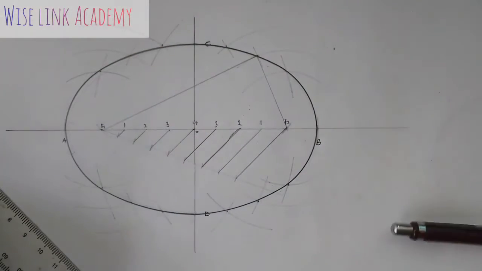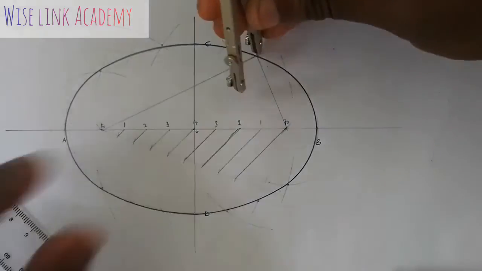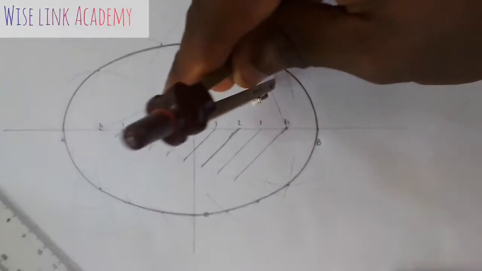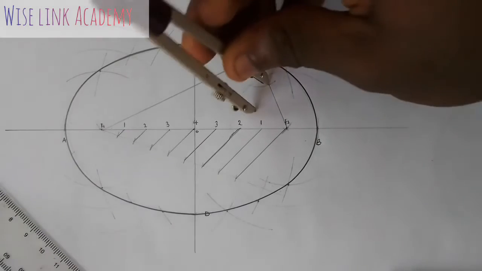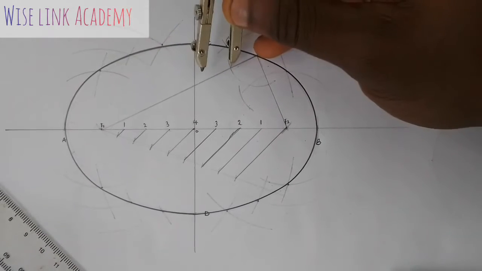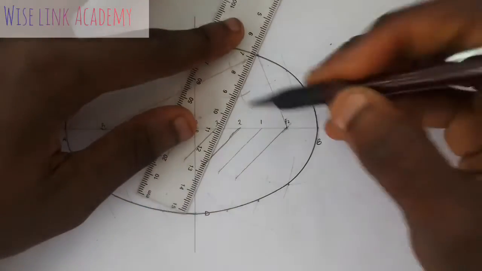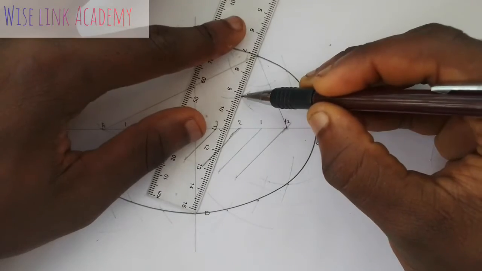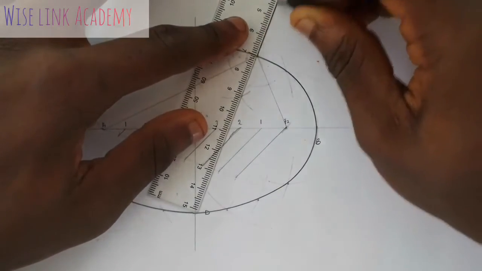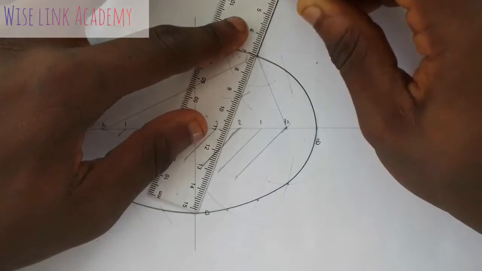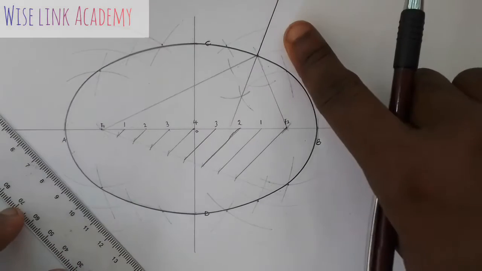So then I will draw an arc from this point here. Just draw an arc this way. Can you see that? So come to this point here, strike an arc. Similarly, come to this point here, then cut the arc. The arc is cutting at this point. So this point and this point here, I will join. This is my normal. Take this one down this way, a faint one. This is my normal here.